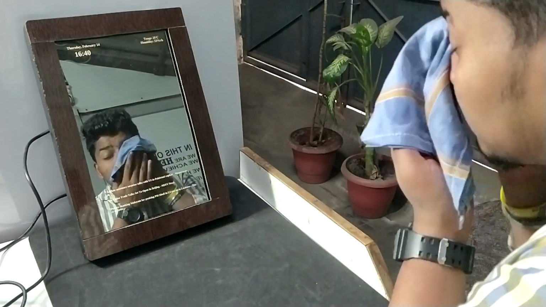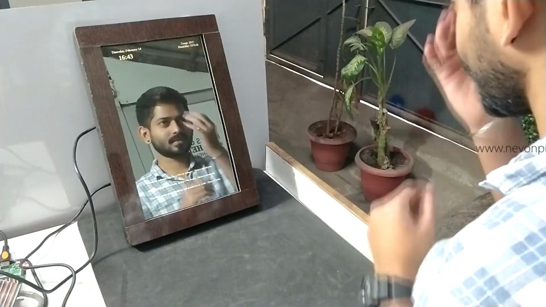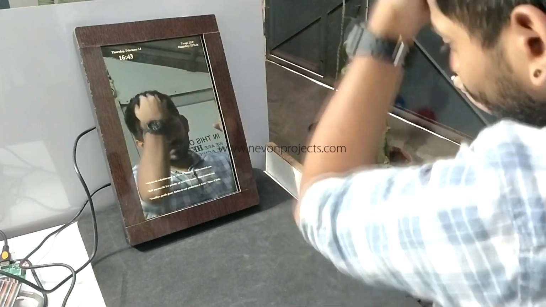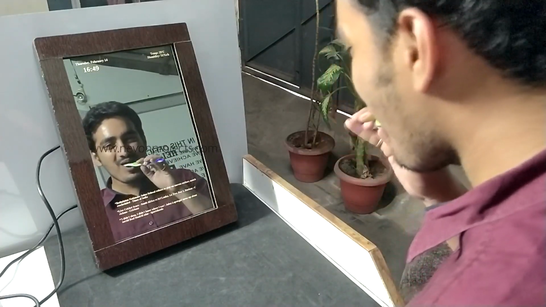So in this way, a person can simply go and fix his or her look and can also get an update on the daily quota. So this is how the system works.